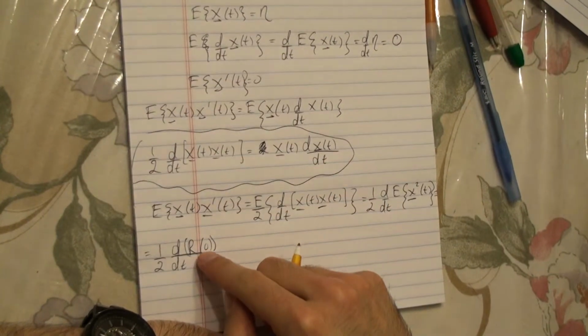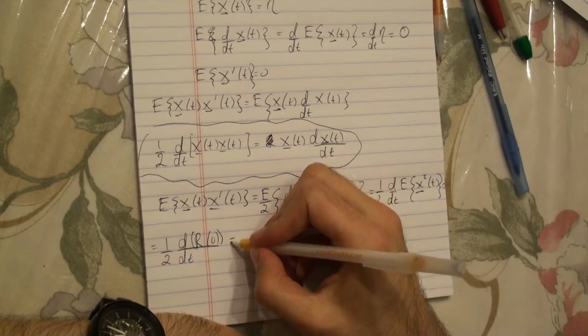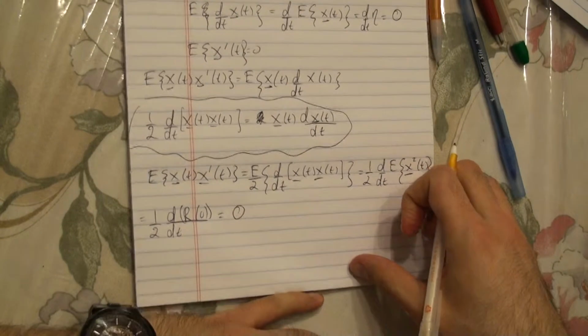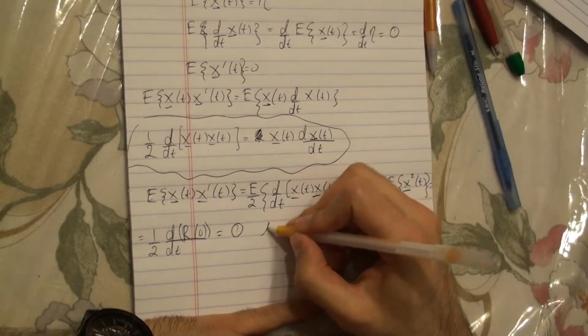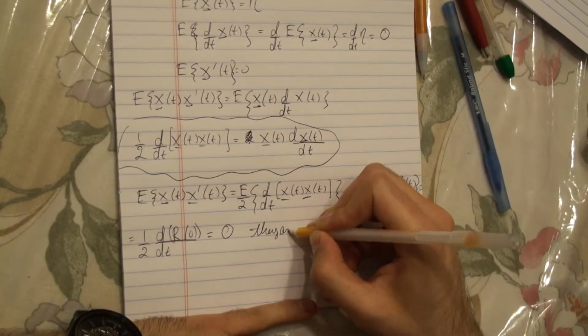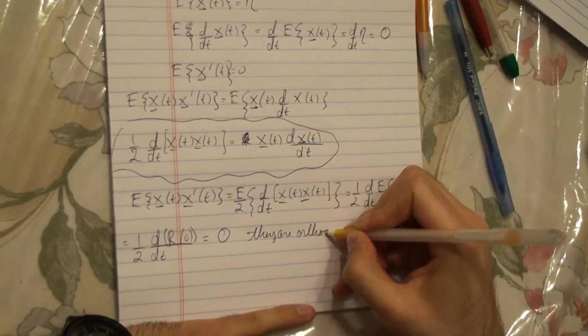Now R of 0 is just a constant, so the derivative of a constant is just 0. So we end up getting 0. So we have proven that they are orthogonal. So yes, they are orthogonal.